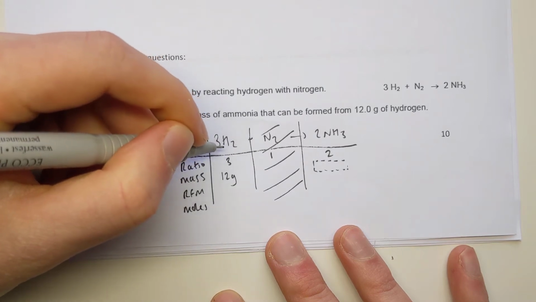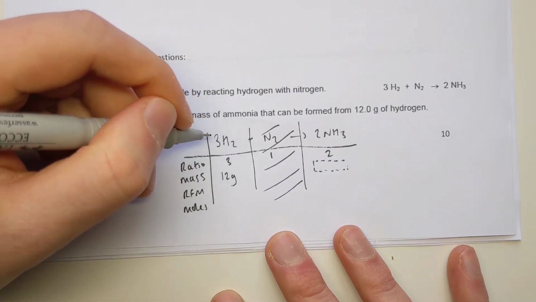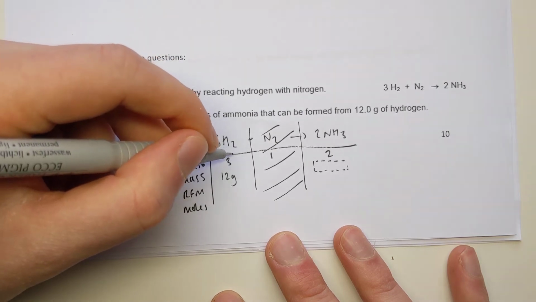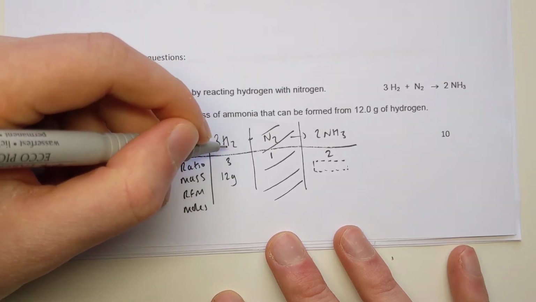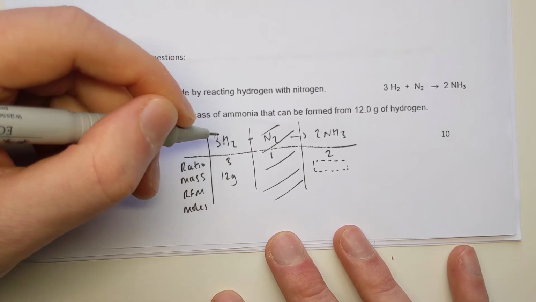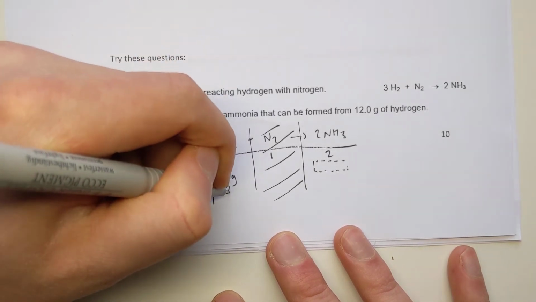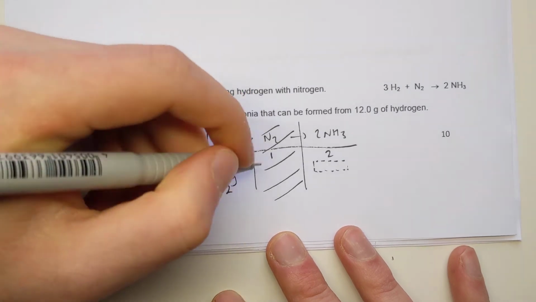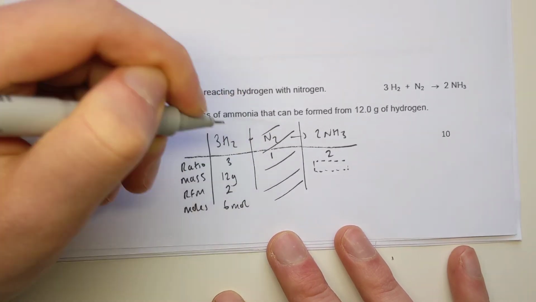RFM, I use my formula here, have to be really careful with things like hydrogen. The big 3 is just for balancing, it's not part of the formula. The wee 2 is part of the formula because there's 2 hydrogens joined together. So the RFM will be 1 plus 1 for 2 hydrogens, which is 2. Therefore my moles becomes mass over RFM, 12 divided by 2 is 6 moles.